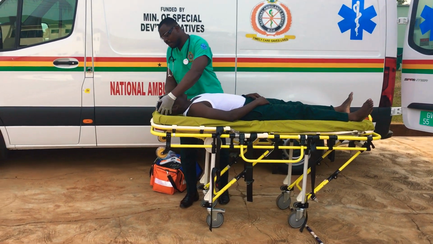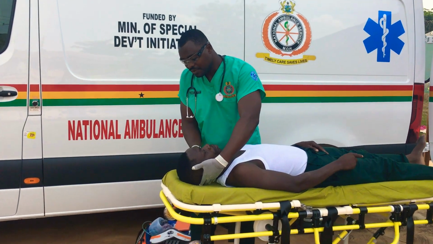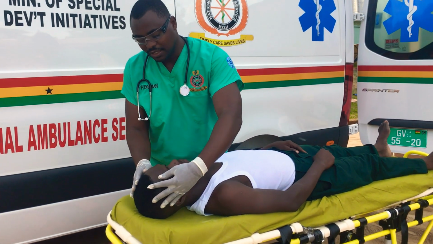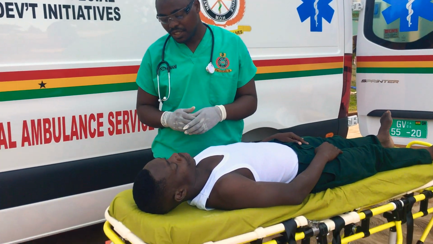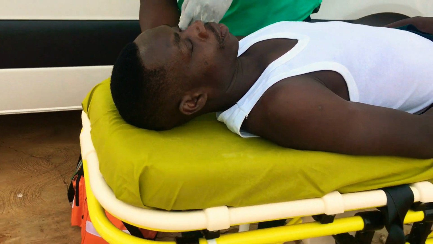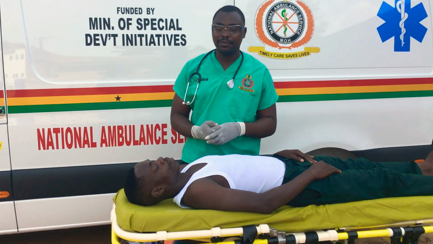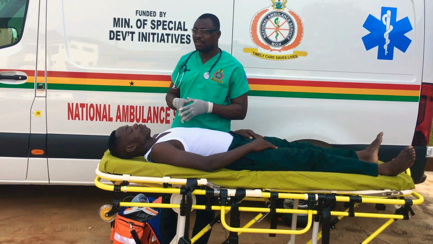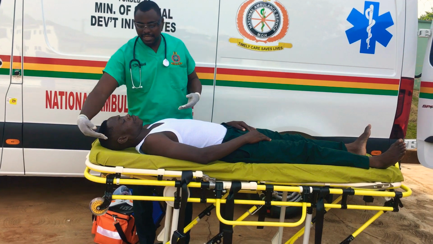You palpate, you check for any evidence of bleeding, palpate the scalp, assess the face. If there is a maxillofacial injury, you check the ears. If you have a pen light, you check whether there is any CSF leak, cerebrospinal fluid leak. How do you determine a CSF leak? You can get a gauze pack and place it under the ear.